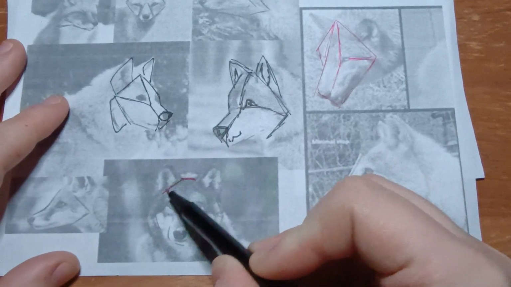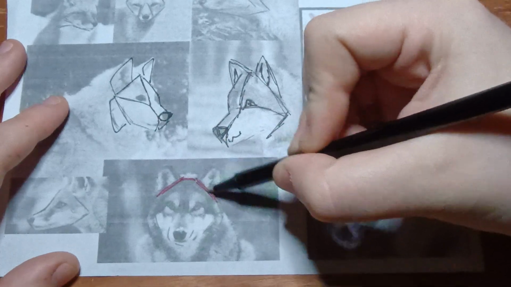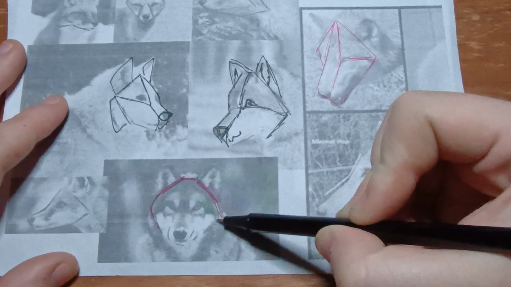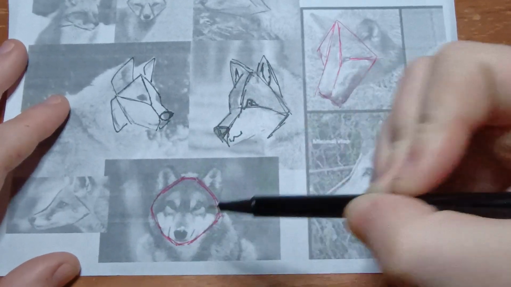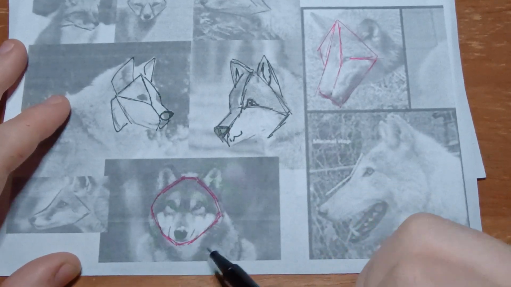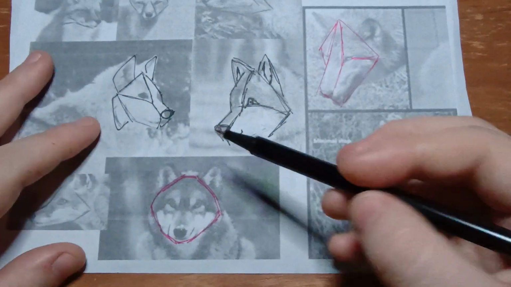And we can kind of see that the ears look like they're on top of the head, so we're just going to kind of go around like this. We want to follow his cheek shape, and then kind of curve down around his mouth. So, that's like our funky little circle here. I guess it's like a kite shape. That's the best way I can describe it.